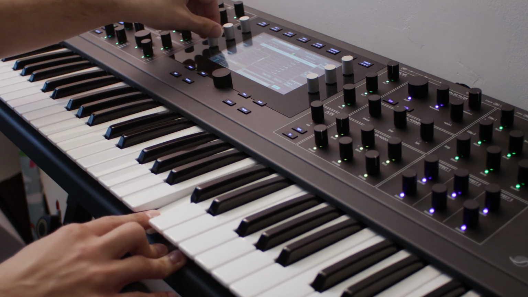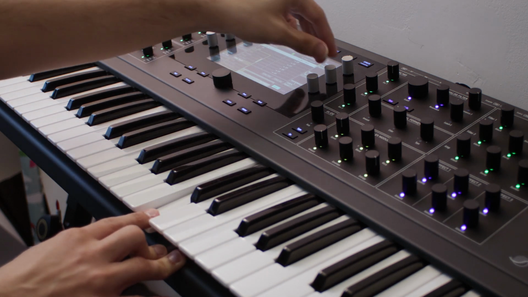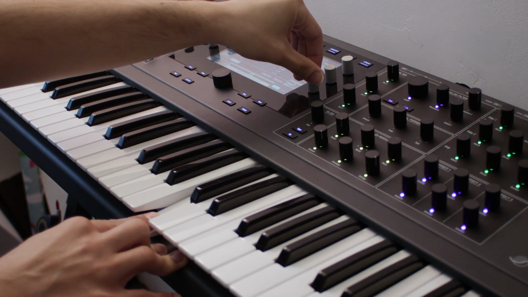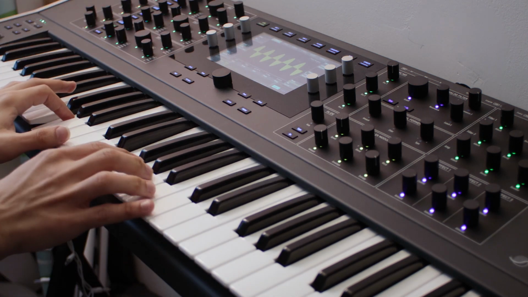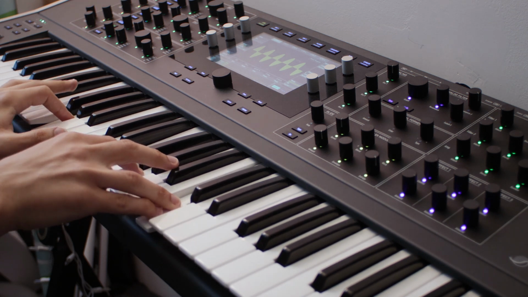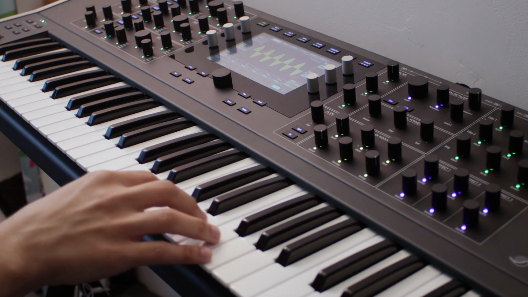But let's make that controlled by aftertouch. With the delay, that creates a very cool layered effect.